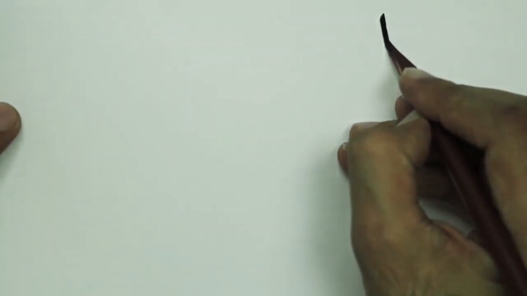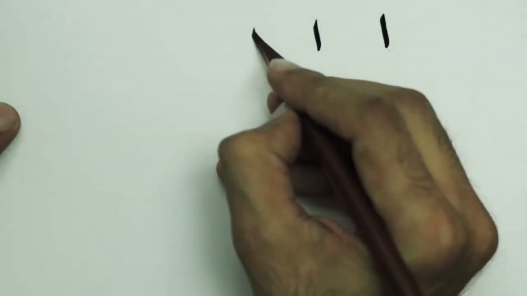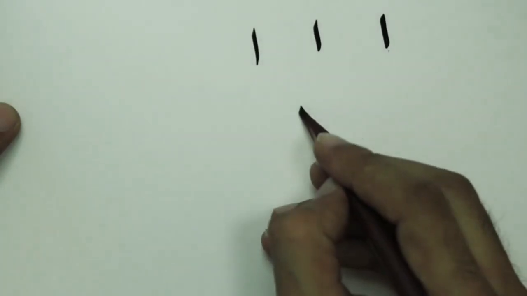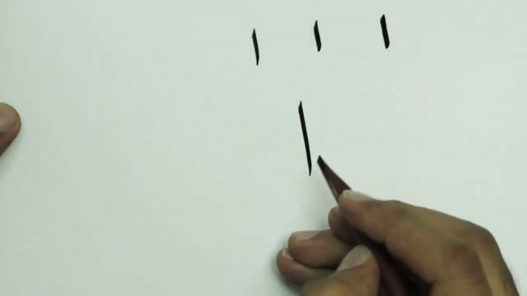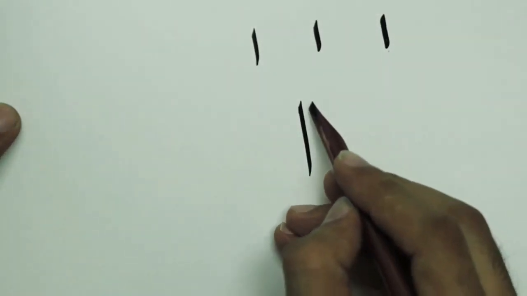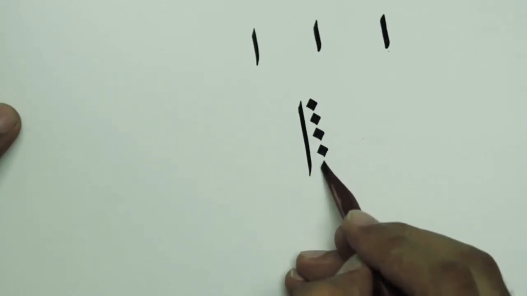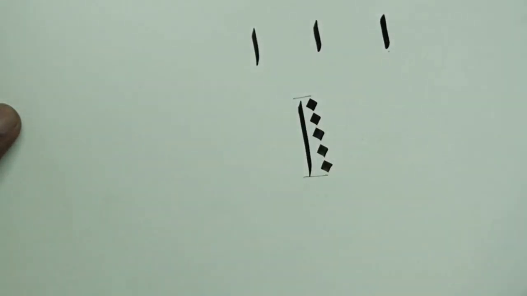Steps for drawing the letter Aleph. It is a straight line from the top to the bottom. Its length is from 4 to 5 dots. It slightly inclines in its end towards the right at a distance of half of a dot.